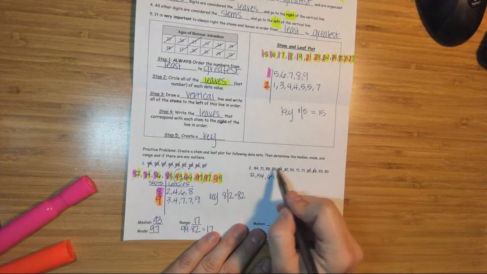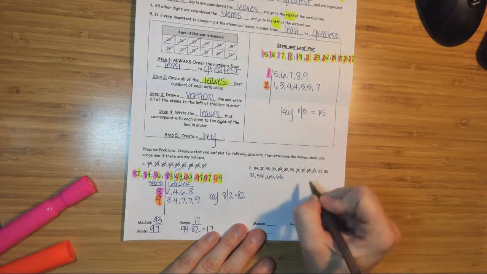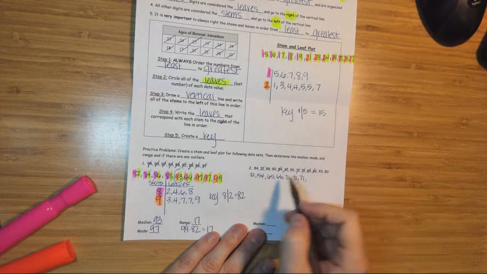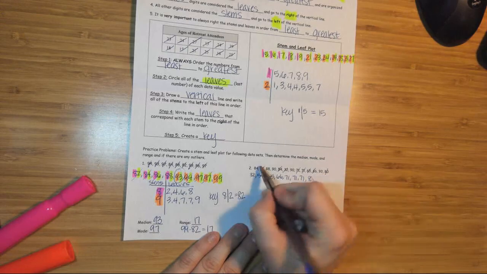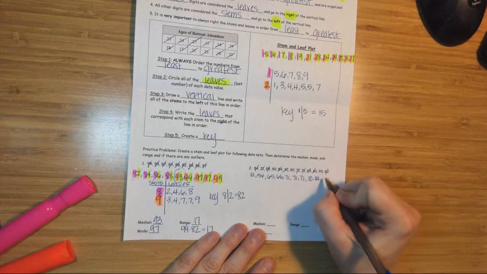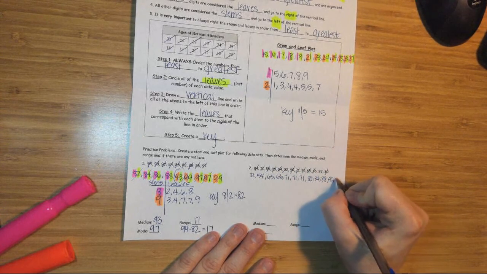No more 6s. Now I've got 71, 71, 3 71s. 1, 2, 3. No more 7s, so I've got an 80. Then an 84. An 88. 2 90s.